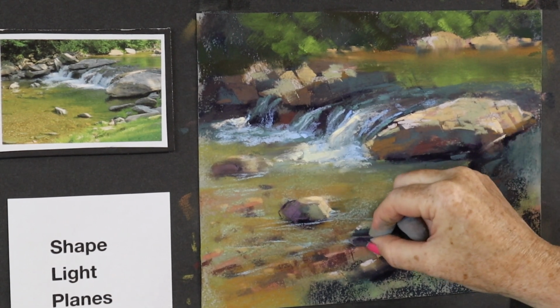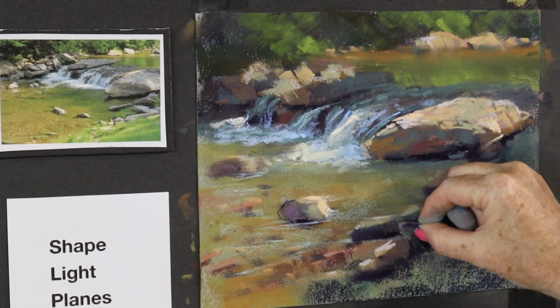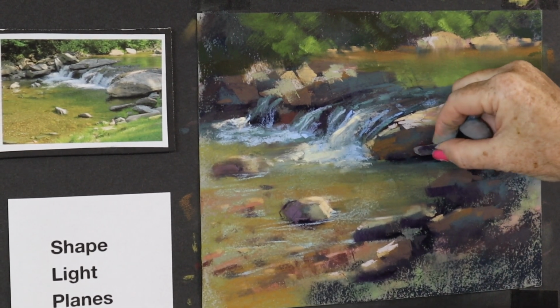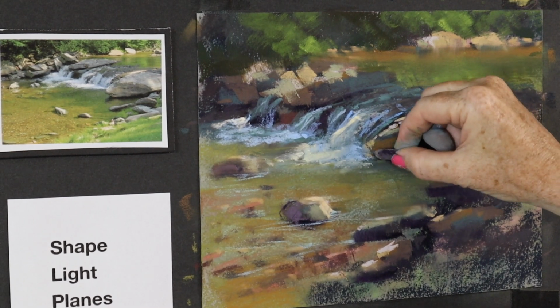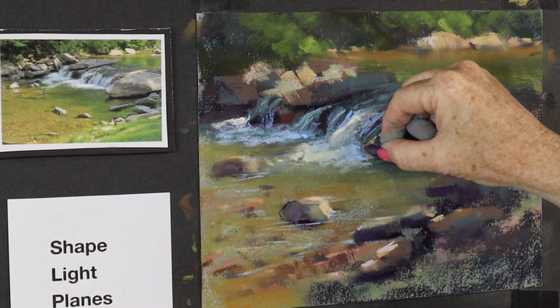So I'm going to come in now, just add a little bit more clarity and detail to some of these rocks.